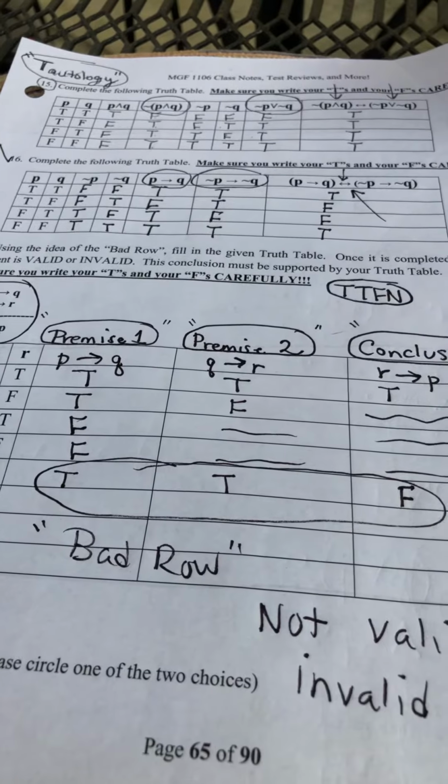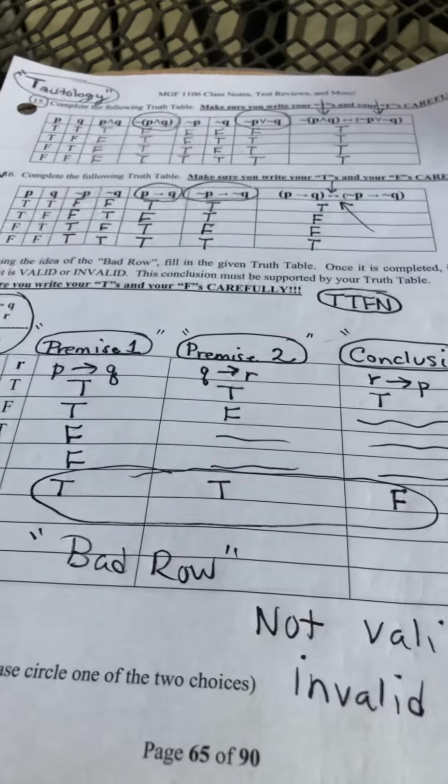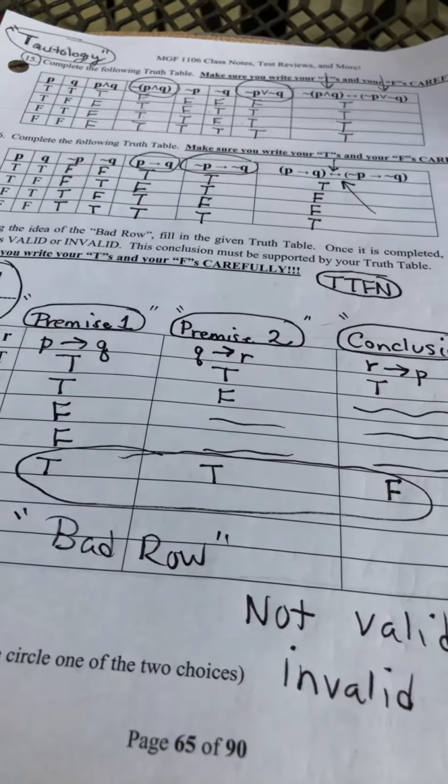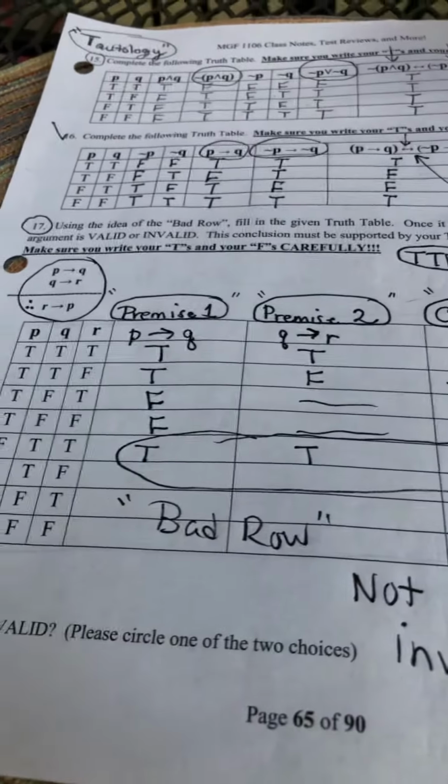Now, what if you never got a TTF? What if they all came out but not one row said that? Then the argument would be valid. That's called the bad row method.